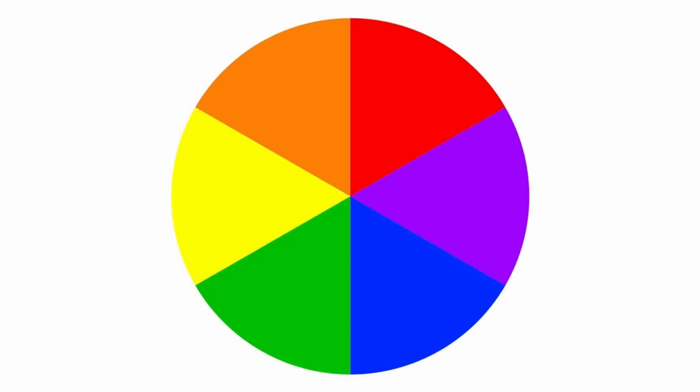For us artists, it's sufficient to know that the color of our shadow will be the color that falls across the color wheel from the color of our light source. That's right, our light source determines the color of our shadow. Yellow light source, violet shadow.